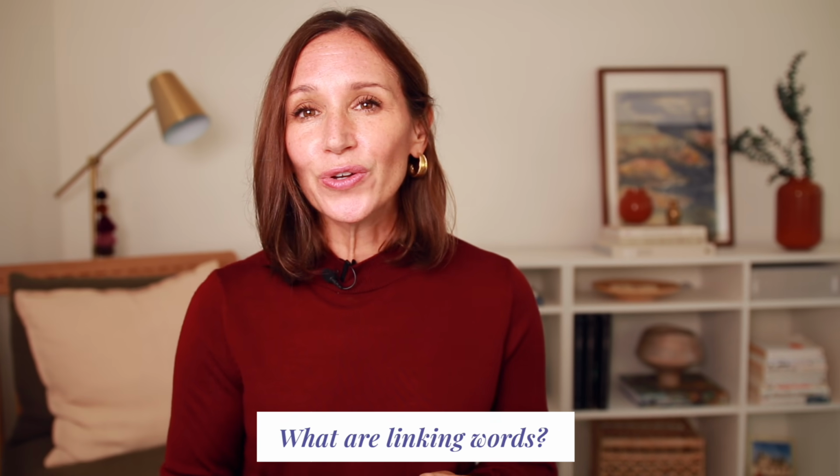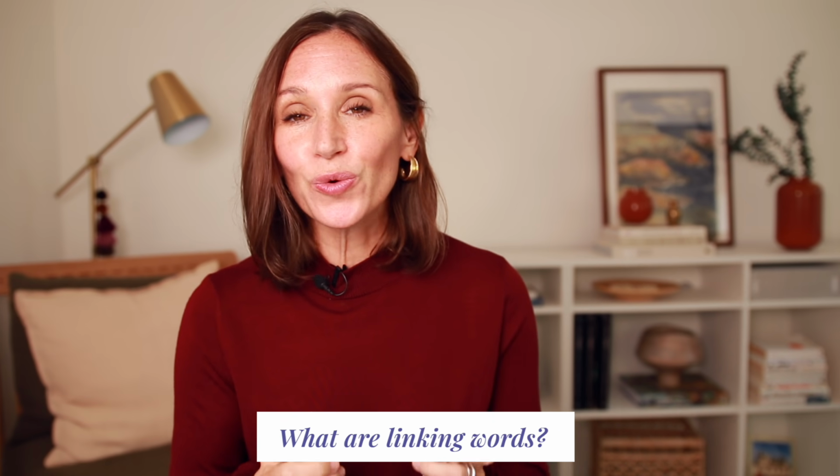Now, I highlighted that in this lesson, you're going to learn 6 ways to compare in English using linking words. So let's start with a quick review of what are linking words in English. Linking words are also known as transitional words or connectors. They are words and phrases that connect one part of a sentence to another.